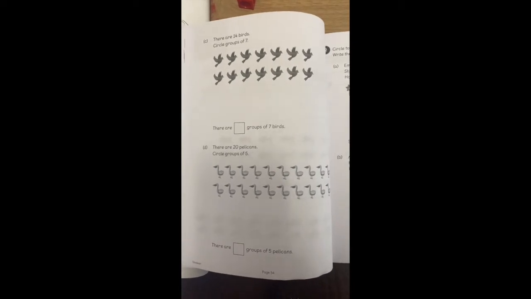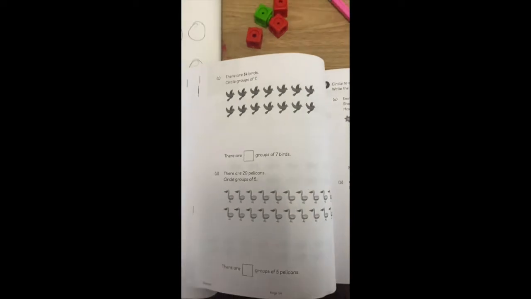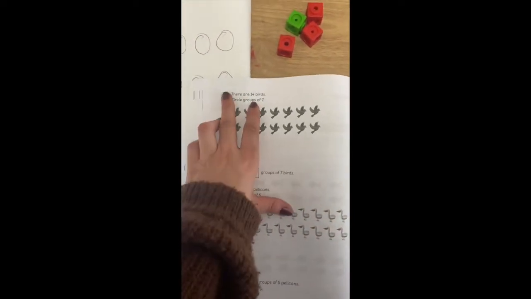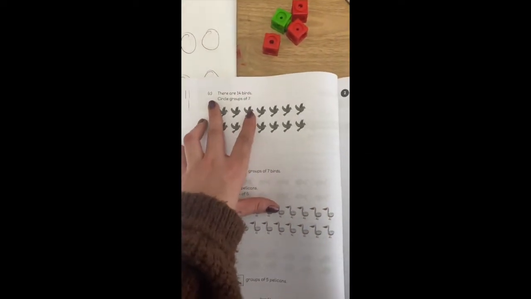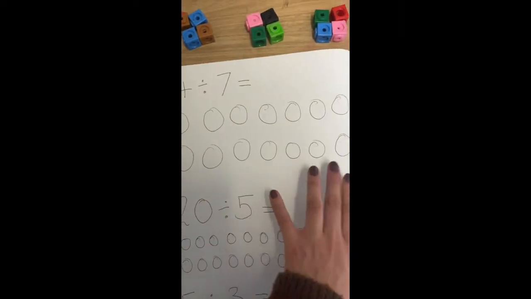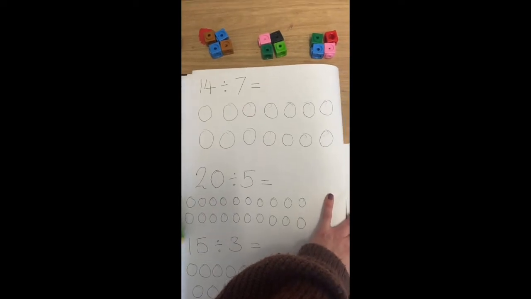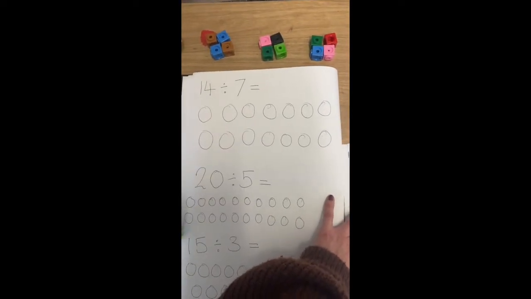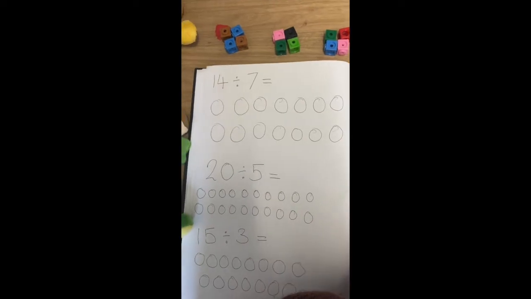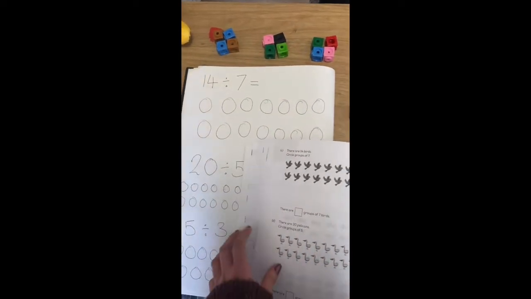So I want you to do the next set of questions by yourself. The first one, there are 14 birds, circle groups of 7. Draw 7 circles along the top and 7 circles underneath them, and work out 14 divided by 7.